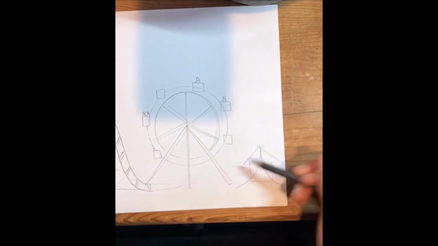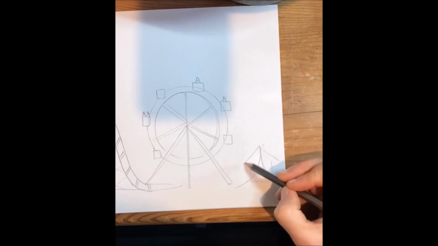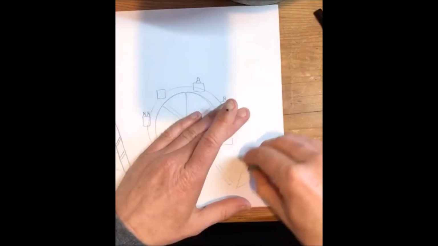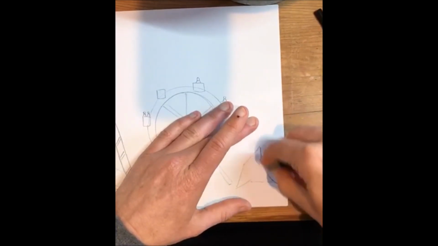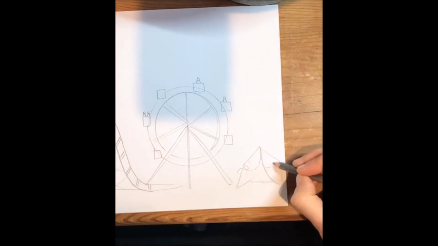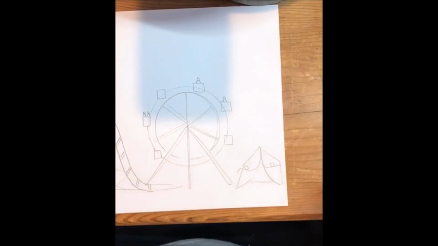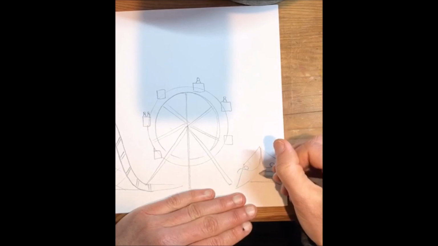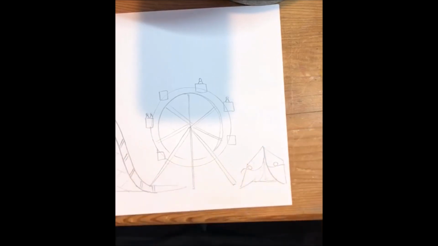I'm going to join the end of that roof with the bottom of my curtain. Then I'm going to take my rubber, if you have one, and rub out my extra lines. I'm going to do some swirly bits on here because they have these beautiful ropes that hold them open. Okay, so I'm happy with that.